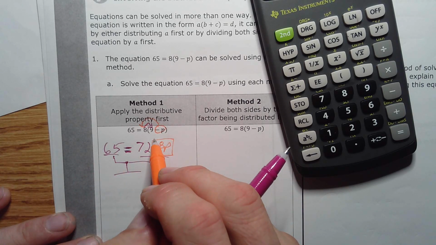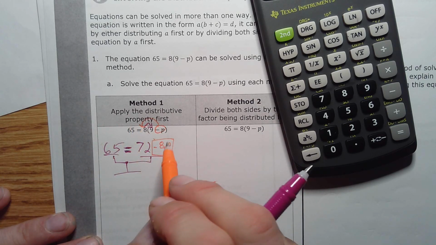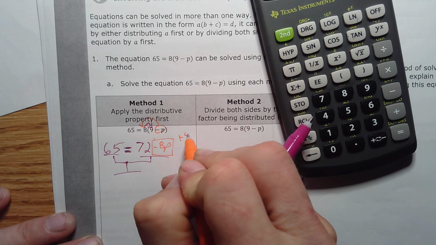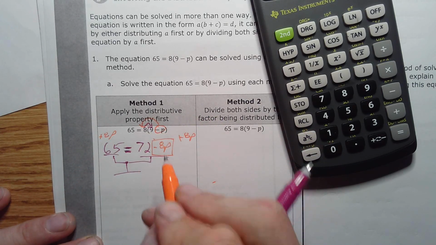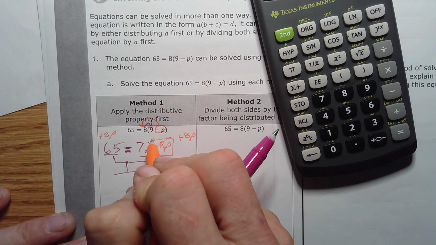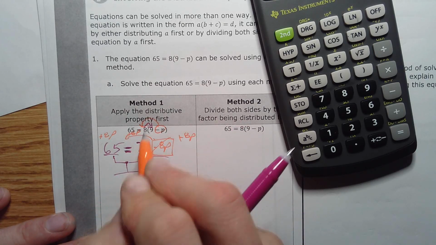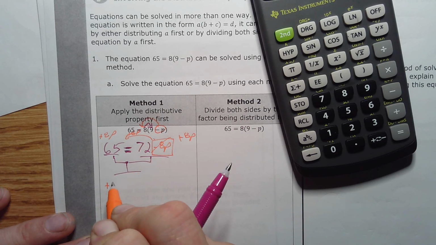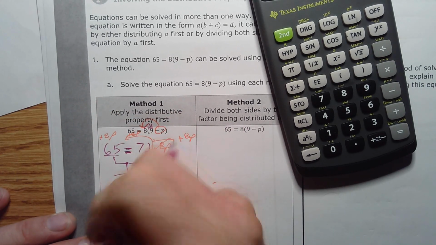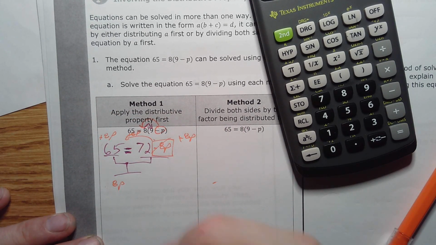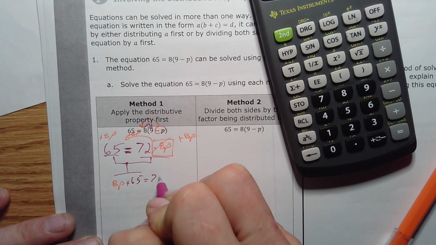Or I just need to move it from this side to this side, and when I do that, it changes it from negative to positive. Either way, let's do 8 plus 8p plus 8p. So that goes there, or this comes over here and turns it into 8p. Either way, I get plus 8p. I don't have to write the plus. Plus 65 equals 72.